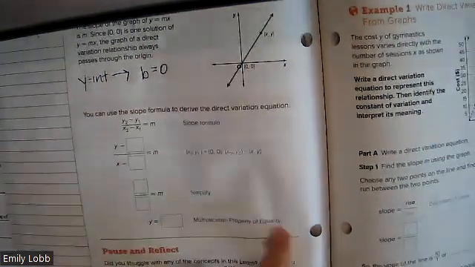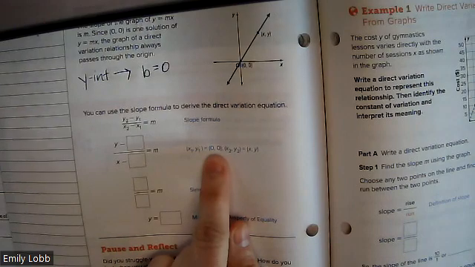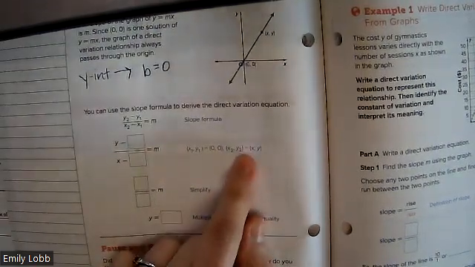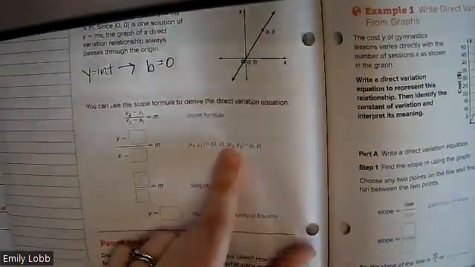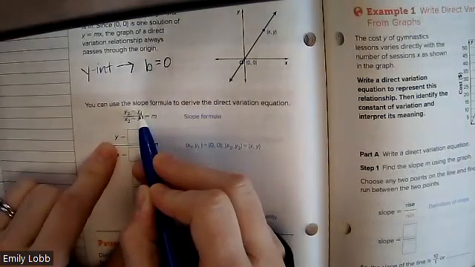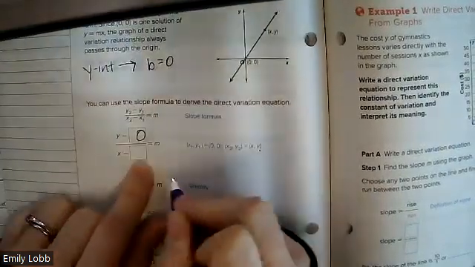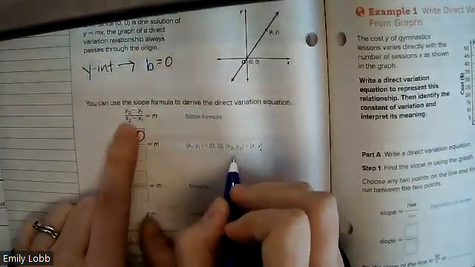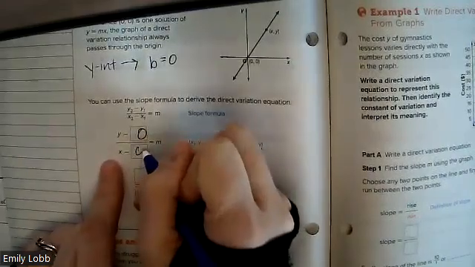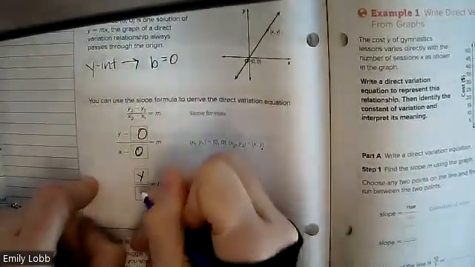So if one point is always 0, we're only going to have to do y2 divided by x2, because if it's y2 minus y1, y1 is 0, y2 was y, and here x2 is x, so that's what they put in there. x1 is 0, which leaves us with simply y over x.